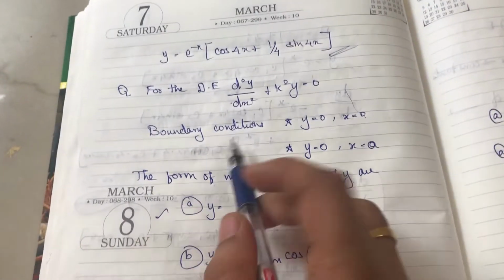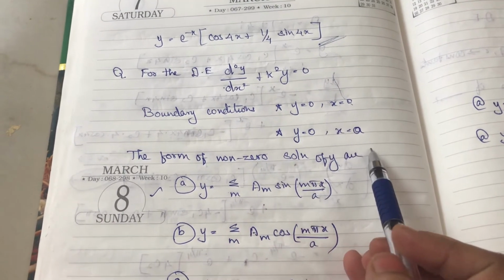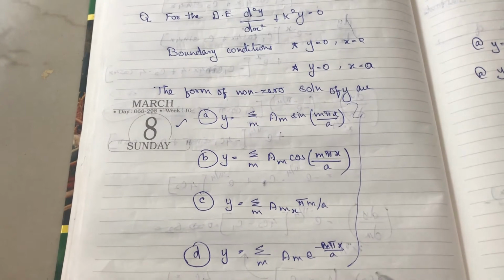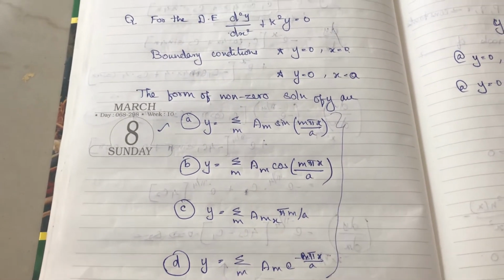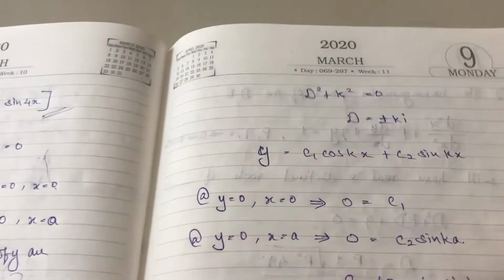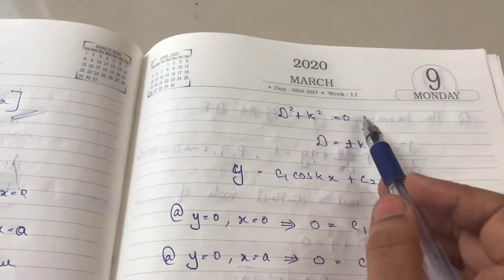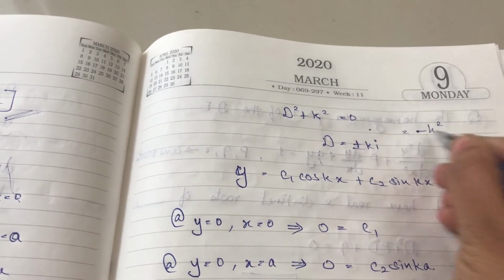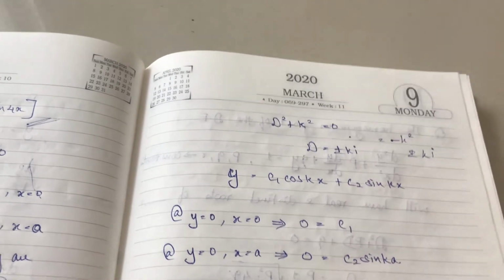Okay, let's see another sum. They have given one differential equation. So they have given the boundary conditions same as this, but here they have given the formations of y. So we need to compare our solution with this formation and find which formation is the correct one. Okay, let's see, D square plus k square which is equal to 0. So D is what? If k goes here, it means minus k square, right? So D will be plus or minus ki. So this is the root.